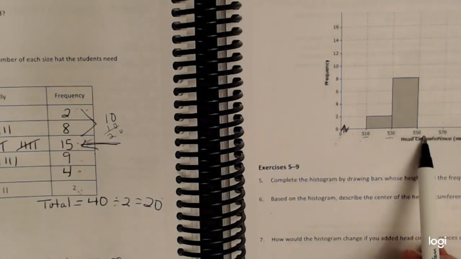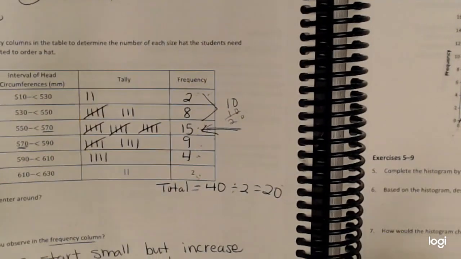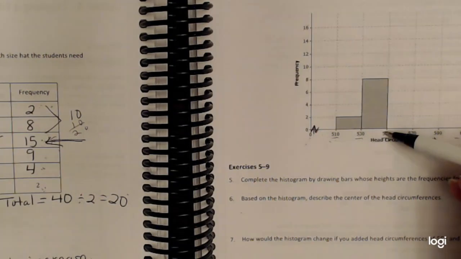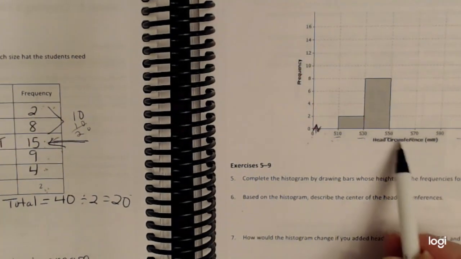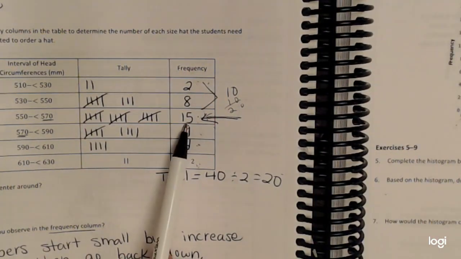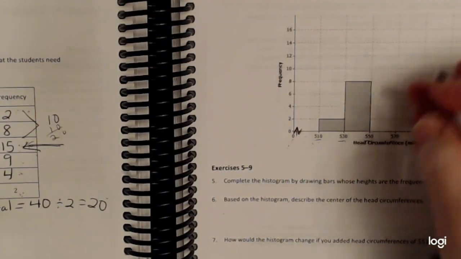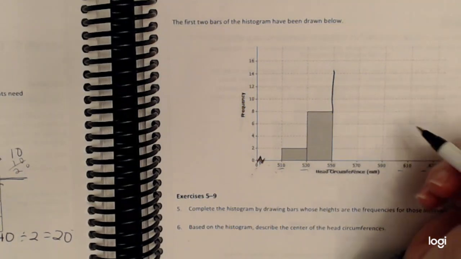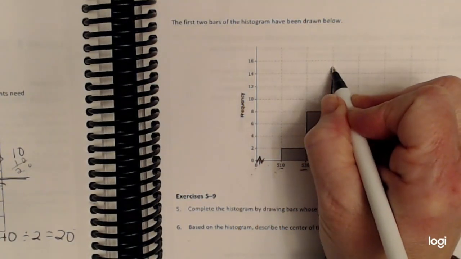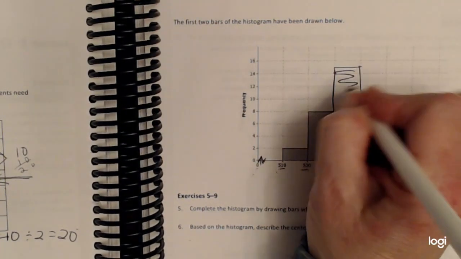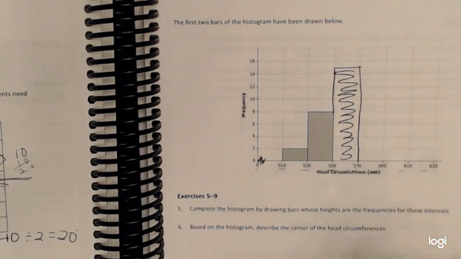From 530 to 550 was an 8, so we drew the bar graph up to 8. 550 to 570, we're going to make a bar here up to 15. Obviously we're going to come up this way. 15 is going to be halfway between 14 and 16, so I'm going to do that, and I'm going to just color it in like so.